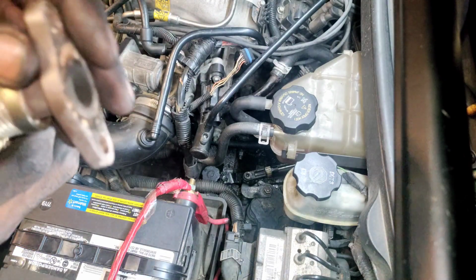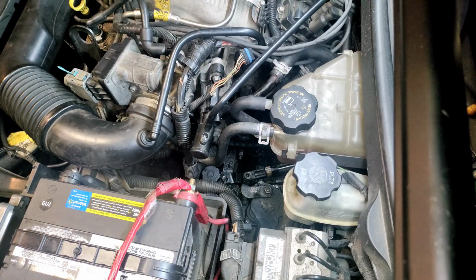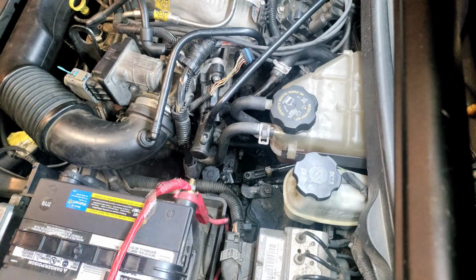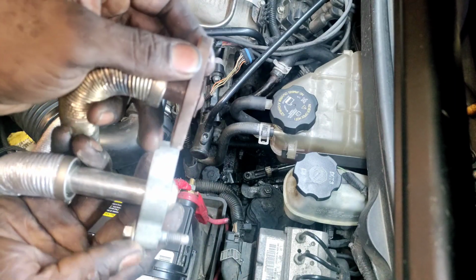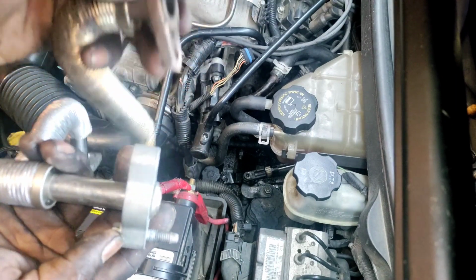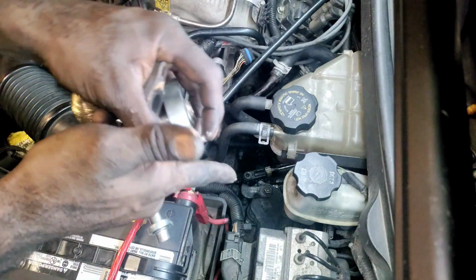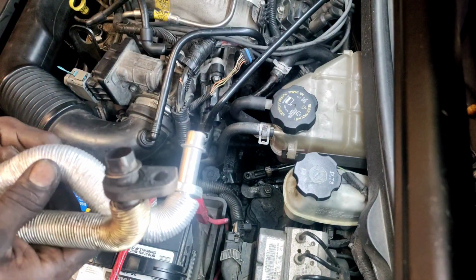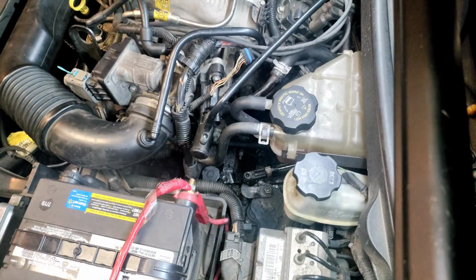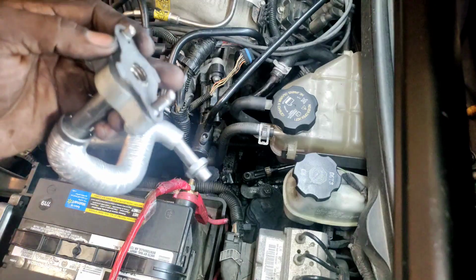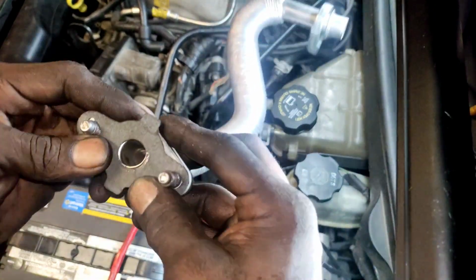Look how thin this flange is. I can't reuse those bolts then. Look how thick this flange is. Aftermarket, factory. That's a big difference. Big difference. The aftermarket came with the gasket, but I don't know how in the world this is supposed to fit on here.